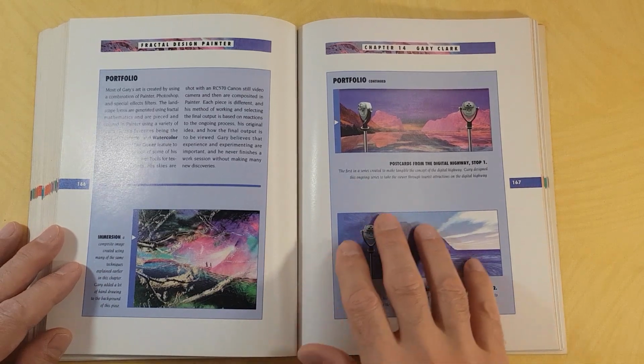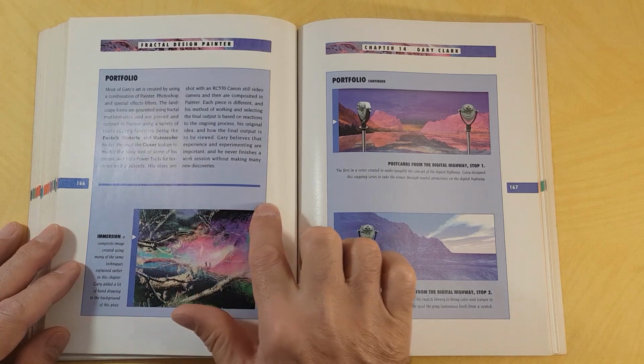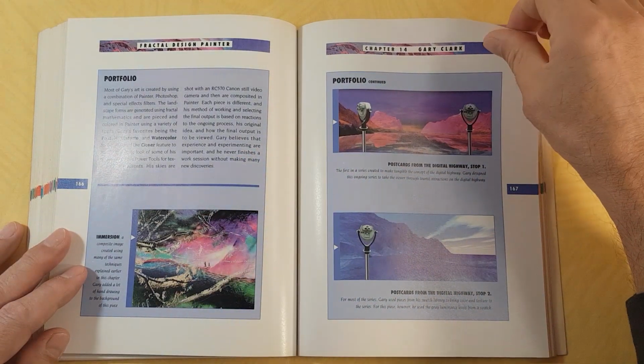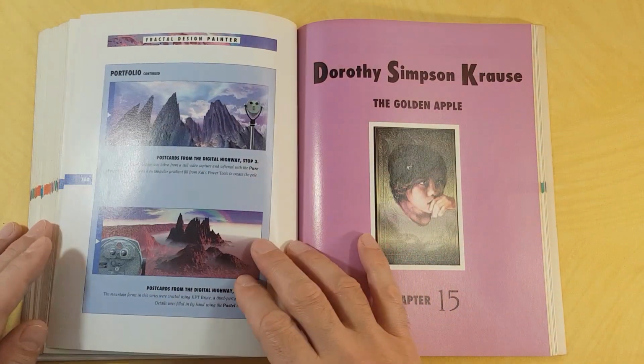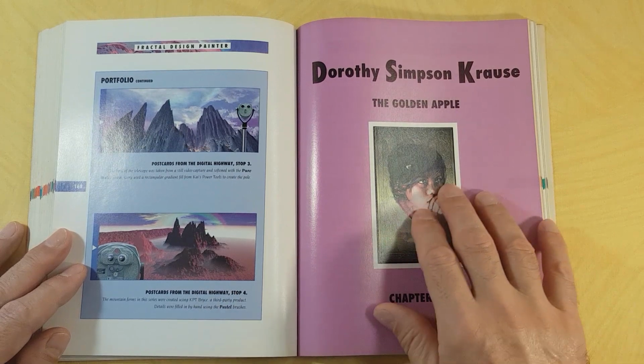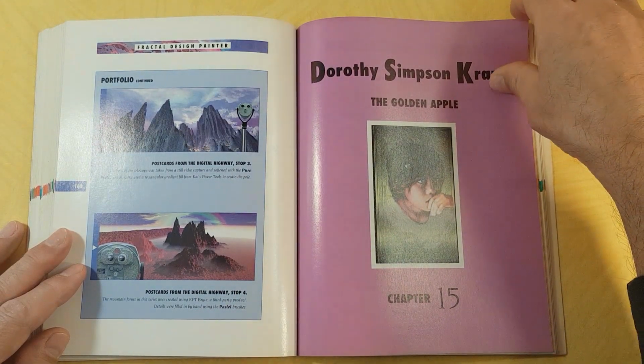And portfolio. And this one is interesting. Dorothy Simpson Crouch, The Golden Apple.